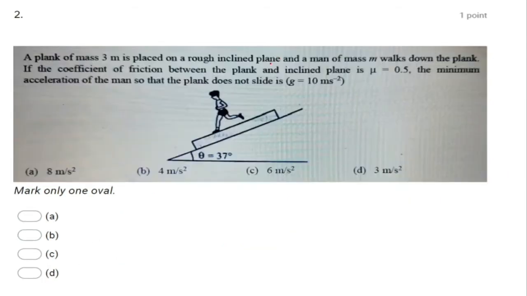Okay. Now let's do question number 2. A plank of mass 3m. So this is the plank, the mass is 3m, placed on a rough inclined plane, and a man of mass m walks down the plank. If the coefficient of friction between the plank and the inclined plane is given, here the value is mu equal to 0.5.